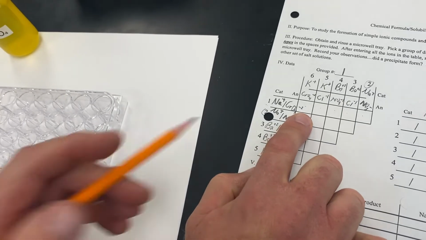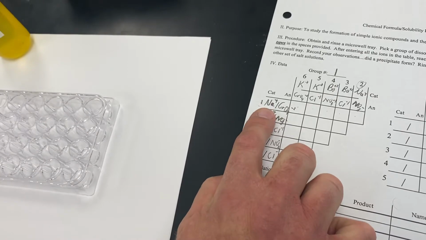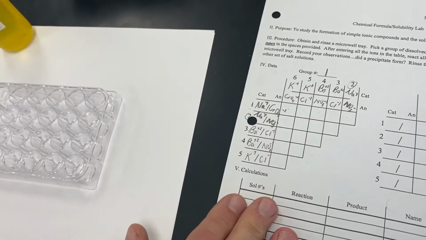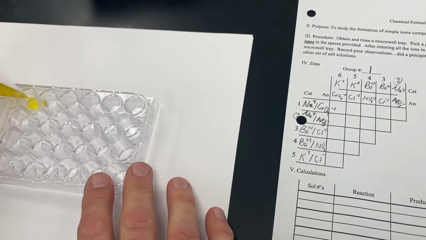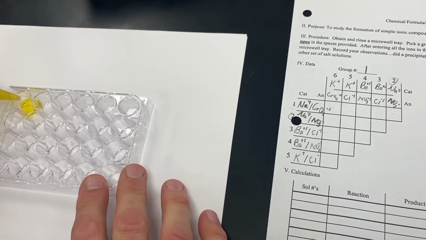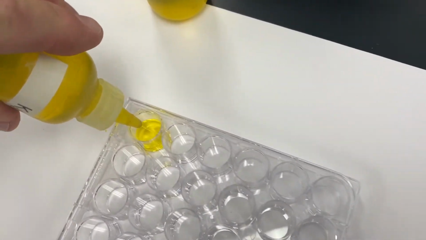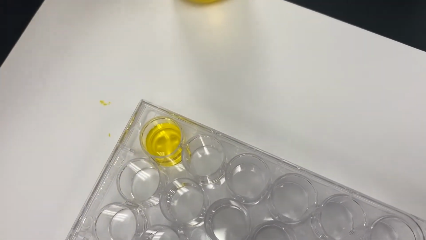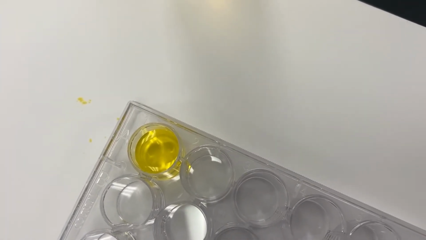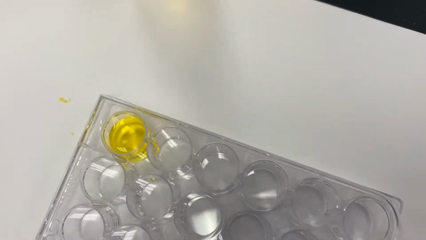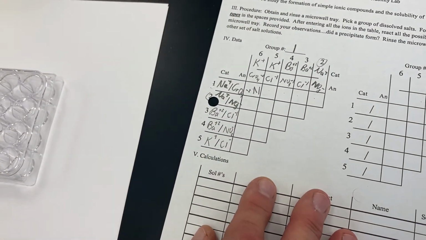The first one we're going to do is bottle number 1, sodium chromate with bottle number 6, potassium chromate. So we are going to fill these half full, and we'll go sodium chromate. And then we'll do potassium chromate, and we are looking for a precipitate. You can see that that well is still clear. It's yellow, but it's clear, which means that no, we did not form a precipitate.